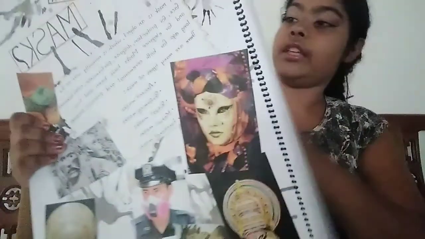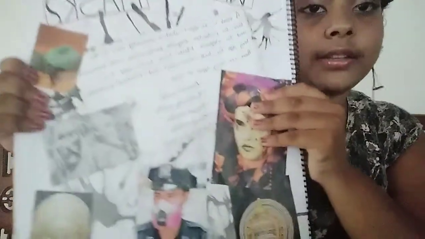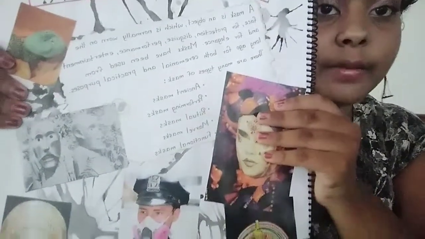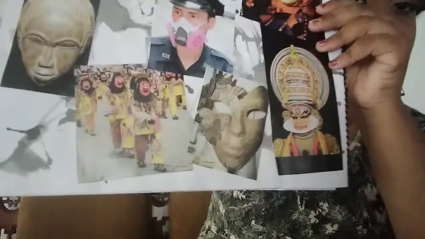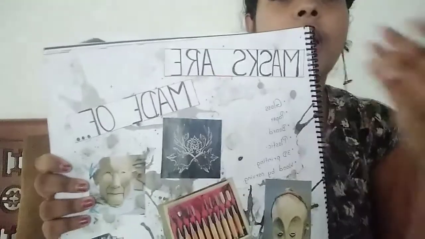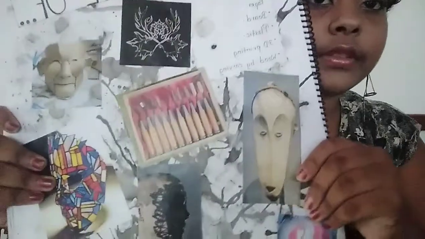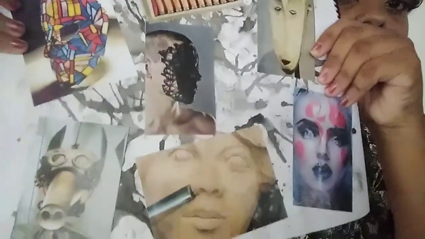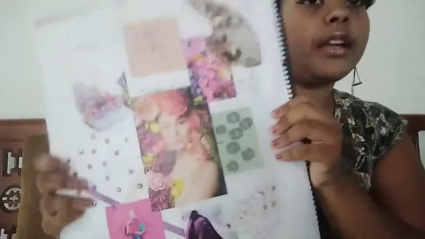And in my third page, as you can see, I did what is a mask, and I did a small paragraph writing about it and some pictures of the different mask types and how it's made. And here, this is the page on how masks are made, with what materials. So I pasted some pictures of masks made out of different materials. And in my next page, I started my research page.